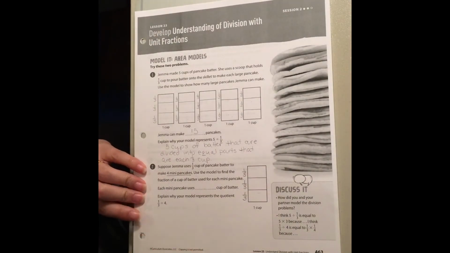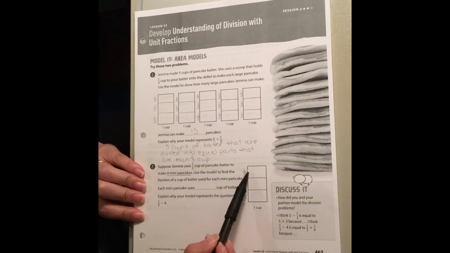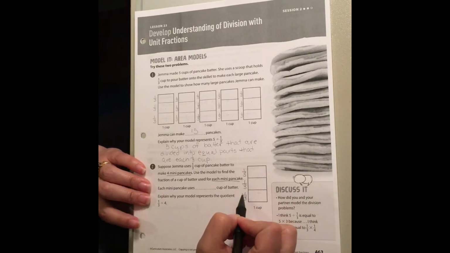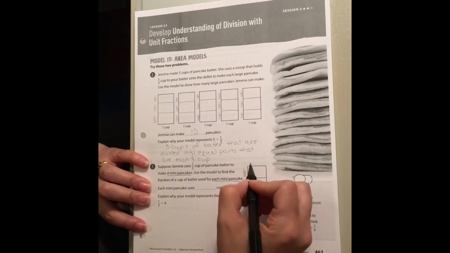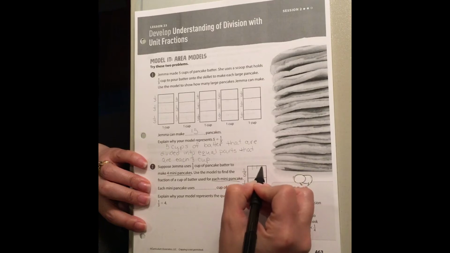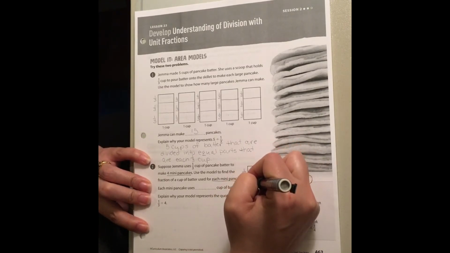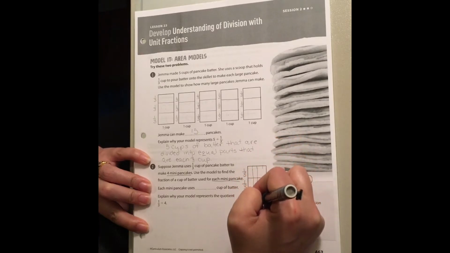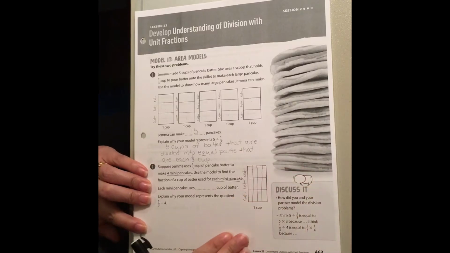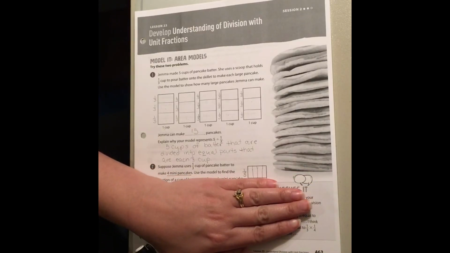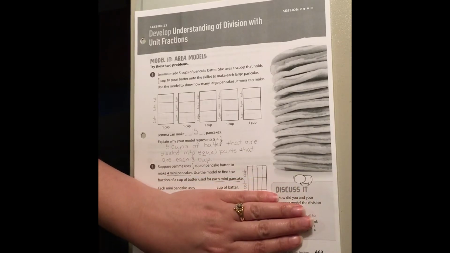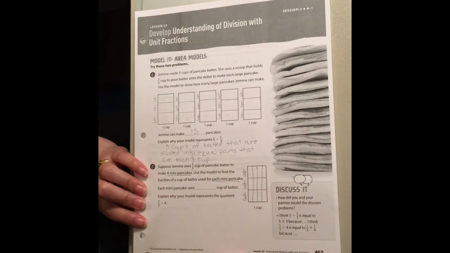So suppose Gemma wants to use 1/3 cup pancake batter to make the 4 mini pancakes. Our model's already been divided. Our 1 cup has been divided into thirds. Now we want to use it to see how much of this cup is used to make each mini pancake. So if it's already been divided into thirds, and I know that each of these thirds can make 4 pancakes, I know I'm probably going to be dividing this into fourths. I'm going to go ahead and tile this all the way down. So now this third is divided into fourths for 1 pancake. This third is divided into fourths for 1 pancake. And this third is divided into fourths for 1 pancake.